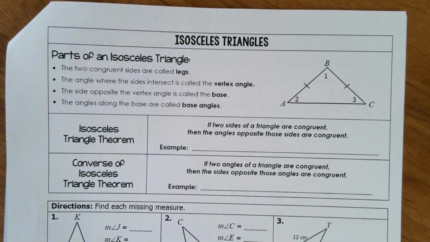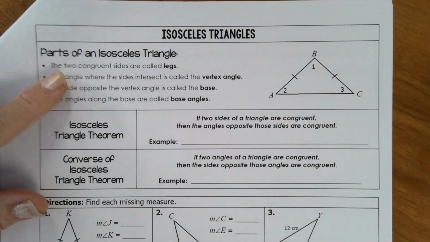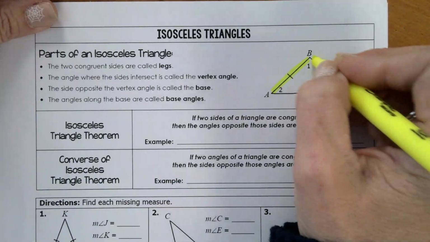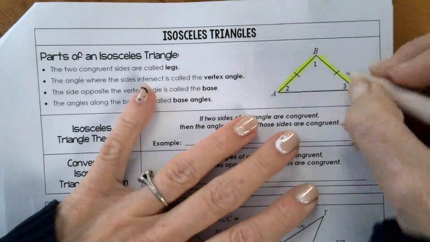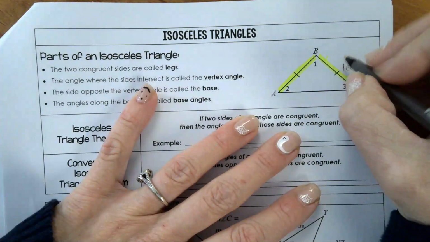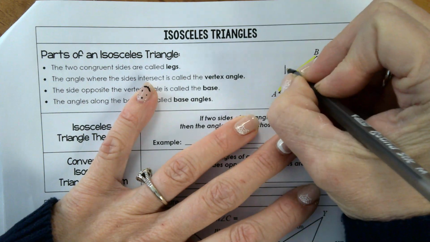Okay, so today we're going to talk about isosceles triangles and then equilateral triangles. Two congruent sides are called the legs. So what we mean by that are these. These are our legs. We are on page 7. Okay, so those are the legs.